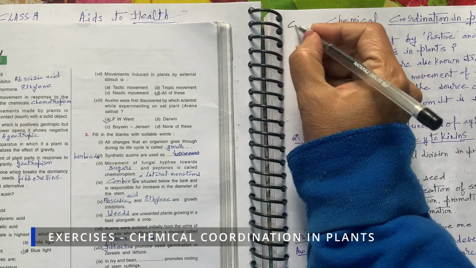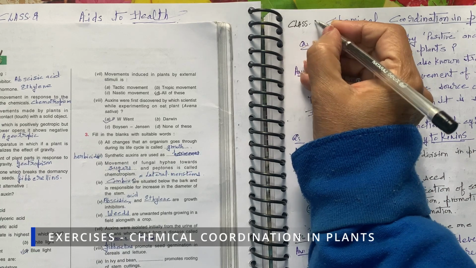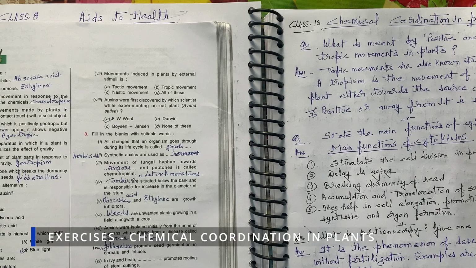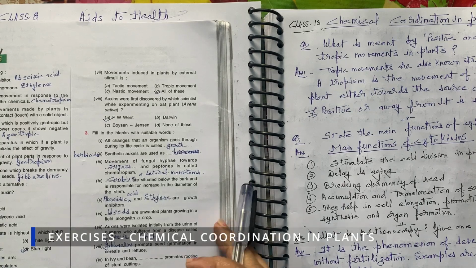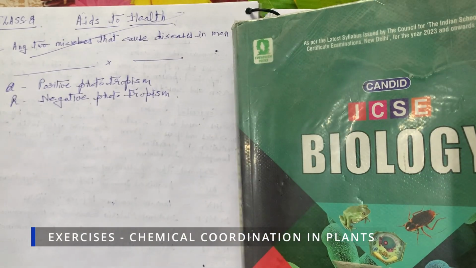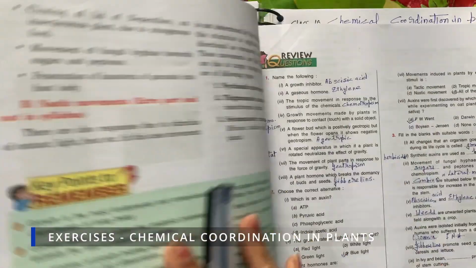Today I am taking class for class 10th, chemical coordination in plants, right? Chemical coordination in plants according to your ICSE biology.